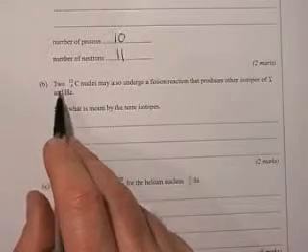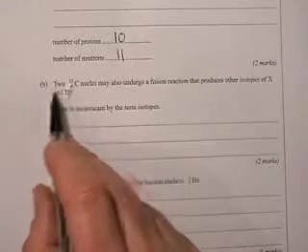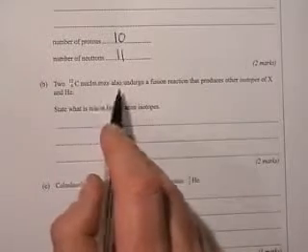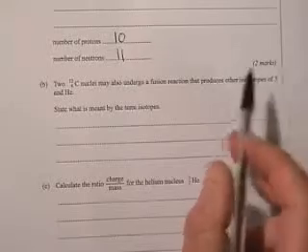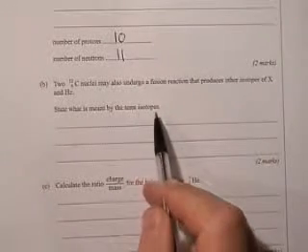Part B. 2 of these carbon-12 nuclei may also undergo a fusion reaction that produces other isotopes of X and helium. State what's meant by the term isotopes.